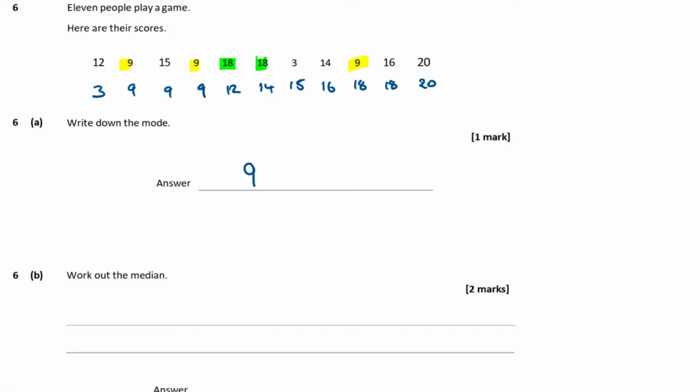Right, now I've got them all, I can work out what the middle one is. Now, if we've got an odd or even number of numbers here, I've got 1, 2, 3, 4, 5, 6, 7, 8, 9, 10, 11 numbers. Okay, so the middle number, you take your number of numbers, you add 1, and then you divide by 2. And that's where the median is.